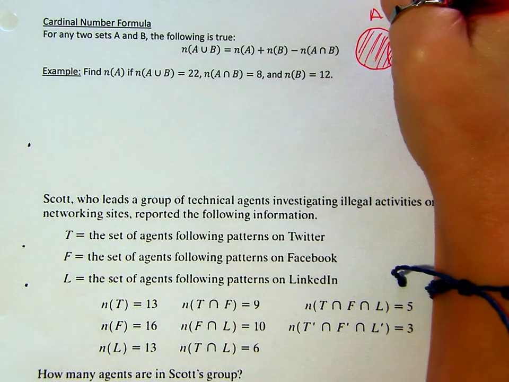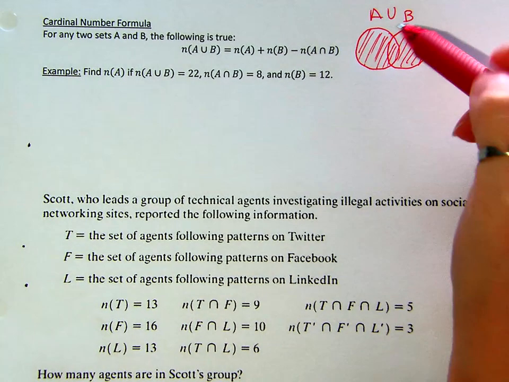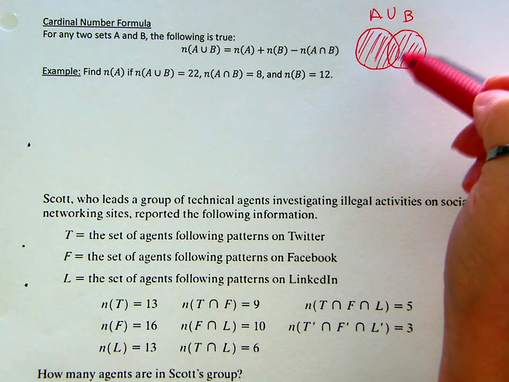Well, if I want to find the number of elements in here, what I do is I take all the elements of A and I add to that all the elements of B.